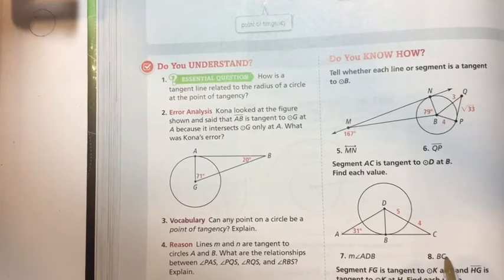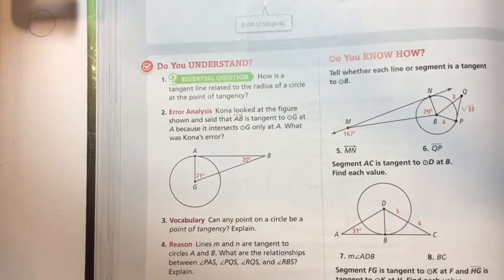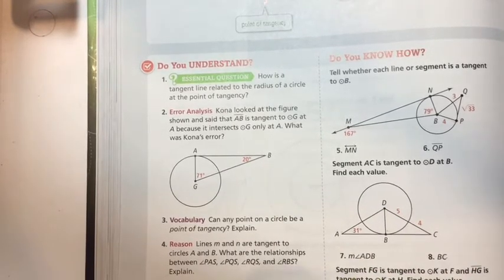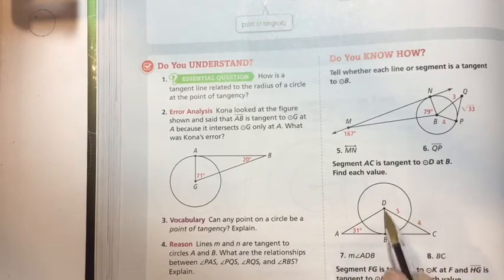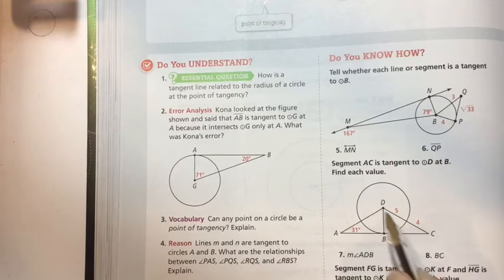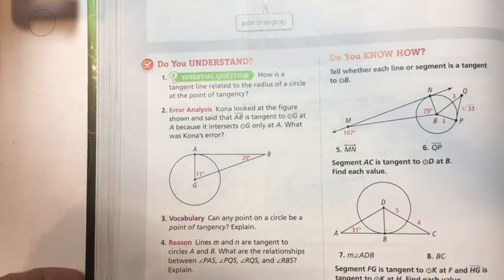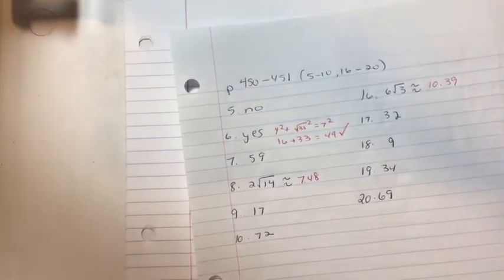For BC, in order for this to be tangent, which we know it is, you have to know that a squared plus b squared equals c squared. Now, don't panic. There's definitely enough information. How big is this? Remember, it's a radius. All radii are the same, so it's 5. So 5 squared plus BC squared has to equal 9 squared.